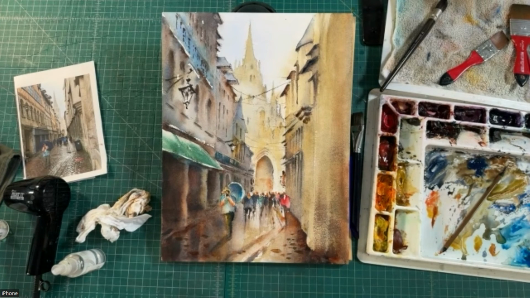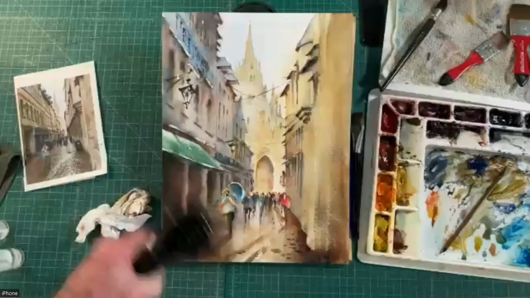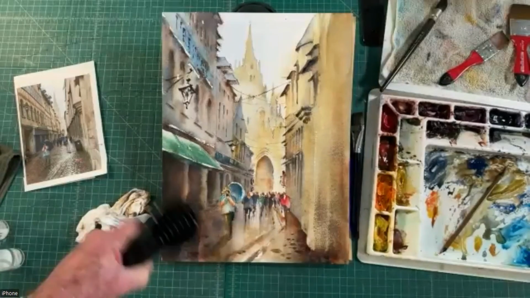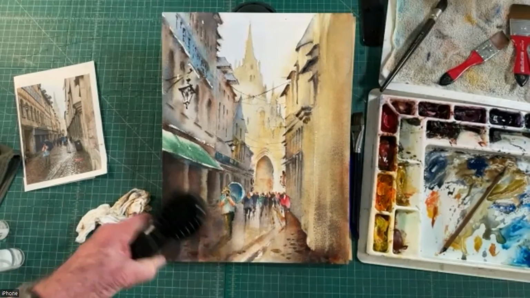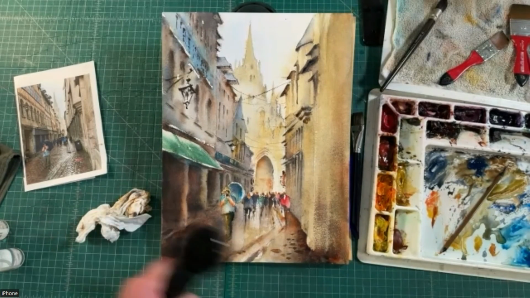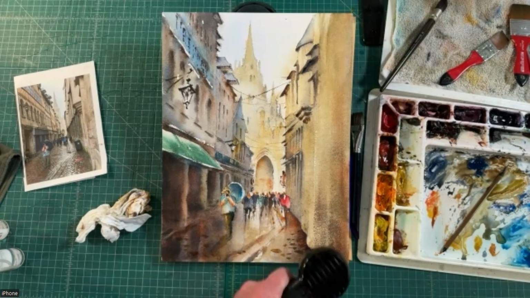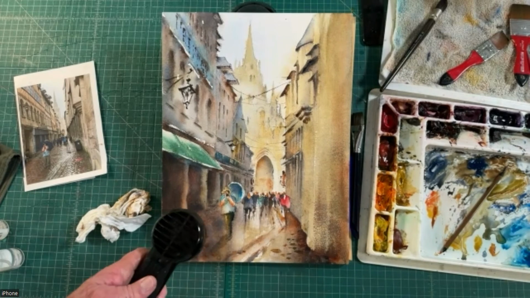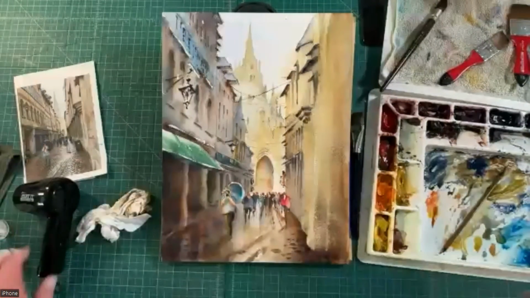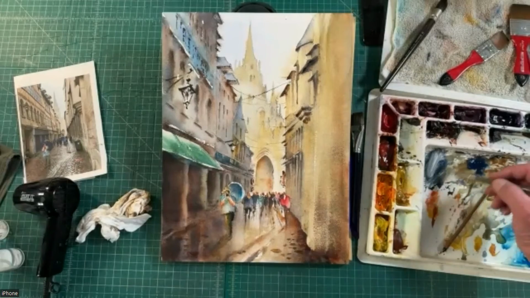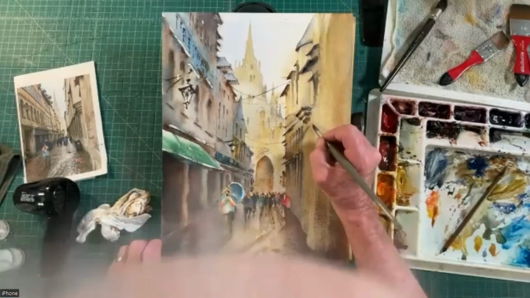All right, I think that's looking pretty good. I think we're about there. So I'm going to make sure this is dry before we put any final touches on here. Let me get something to separate this.